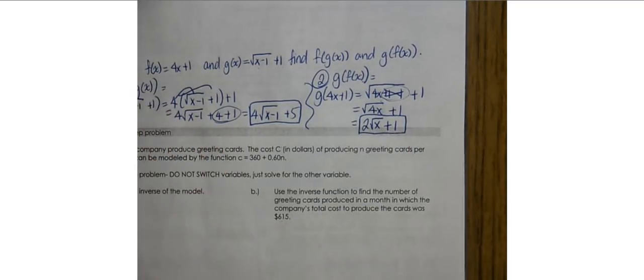So hopefully you did pretty well on the warm-up. If you have any questions on it, please feel free to email me. This is something that is not going away. It will certainly be on your final exam, and there might be some questions like this on your test that's going to be coming up.